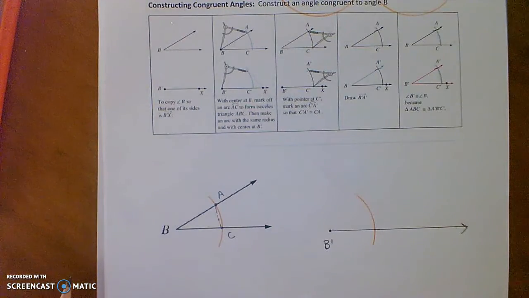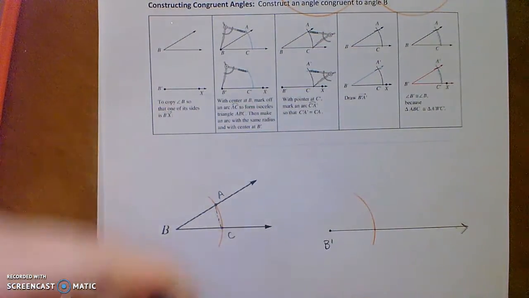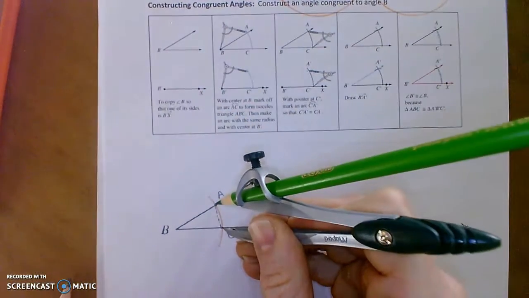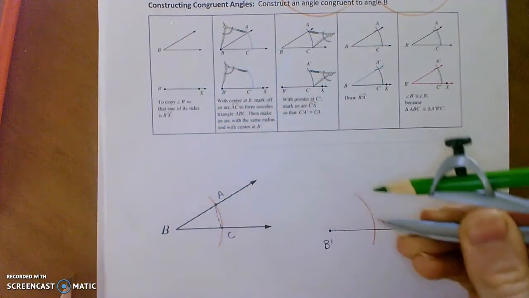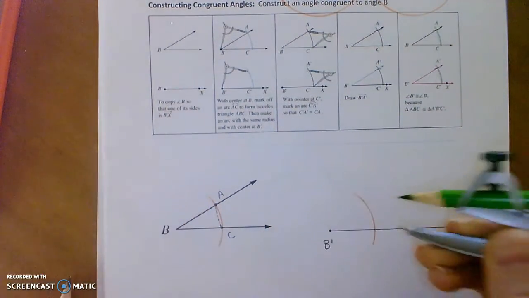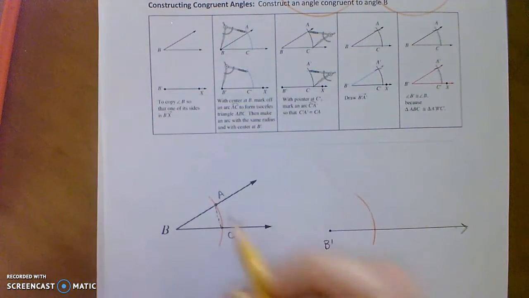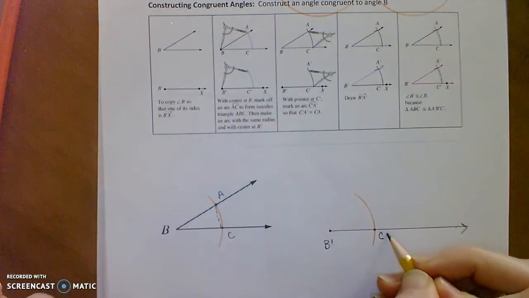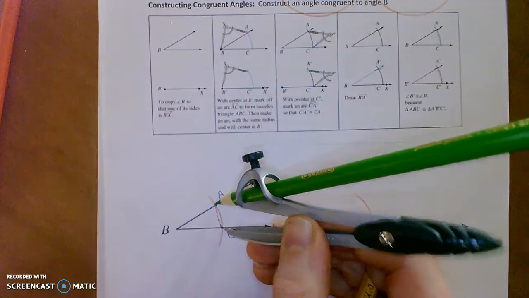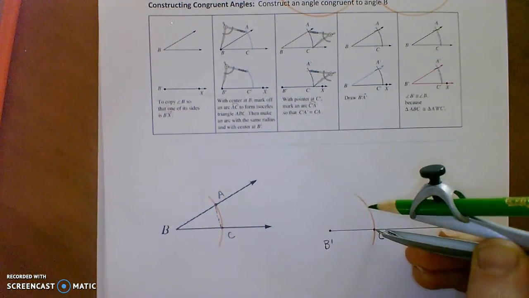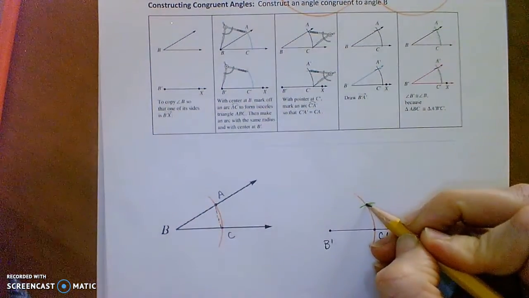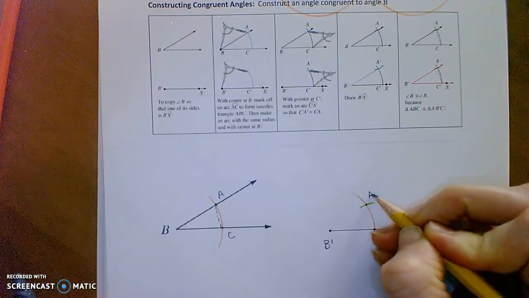So I will measure length AC and copy that distance over here, to find the corresponding vertex. If this point is C prime, again, here I'm measuring the distance between A and C. Now I'll put my point at C prime and draw an arc to represent that same distance. This intersection point will be A prime.